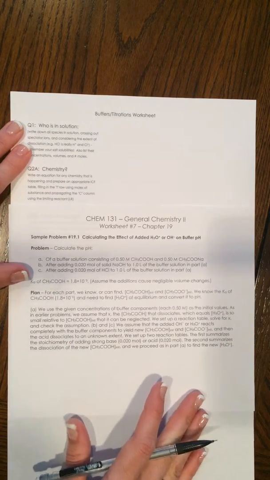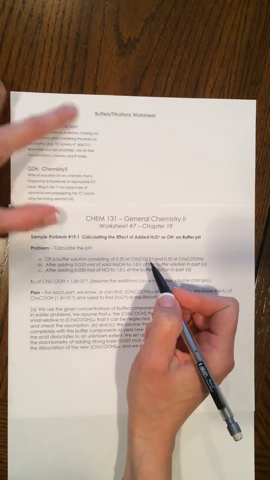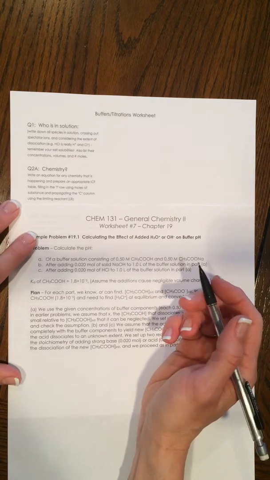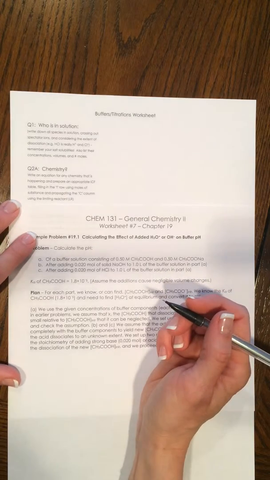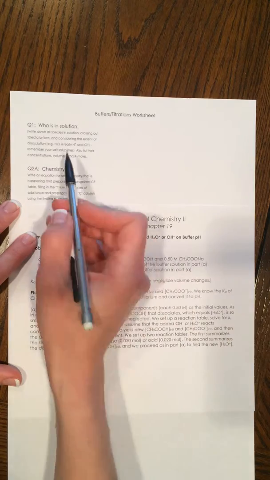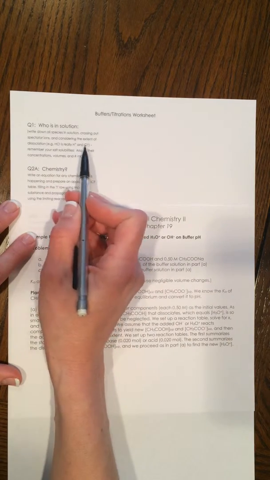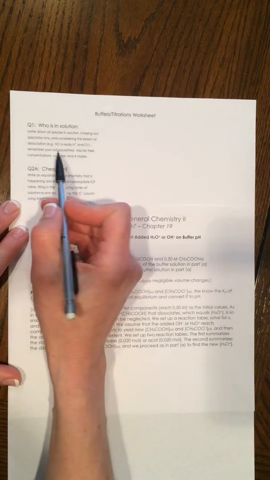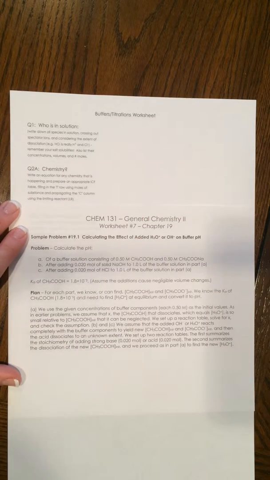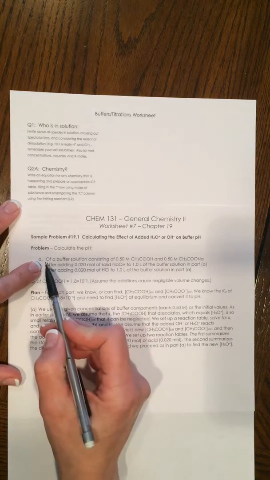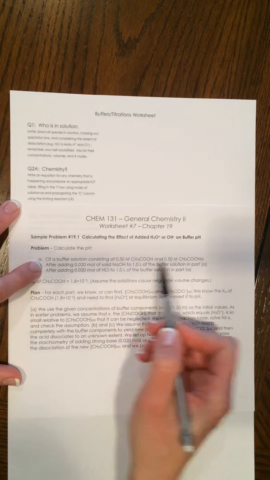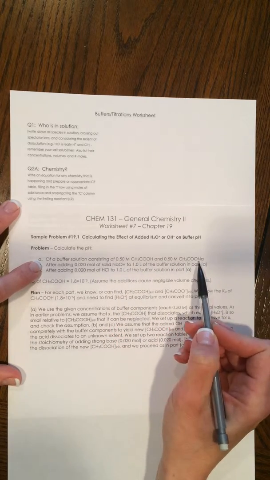Remember, the first thing that we always want to do is think about who's in solution. And so for this, it says write down all species in solution, crossing out any ions that are spectator ions, considering the extent of dissociation. For example, if we have HCl, we really have H plus and Cl minus. There's no HCl in solution. We have to think about salt solubilities. So we'll revisit each of those as they become applicable. So for this problem, we have a buffer solution consisting of 0.5 molar acetic acid and 0.5 molar sodium acetate.